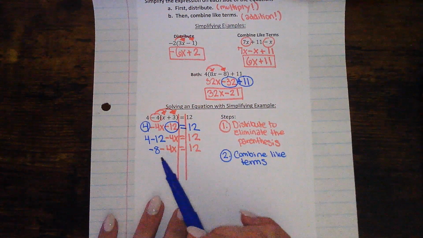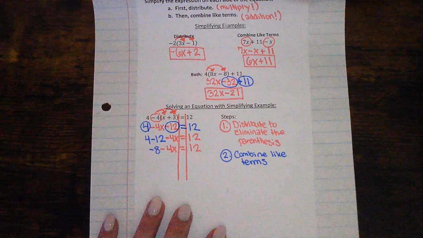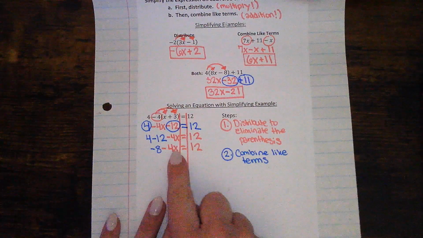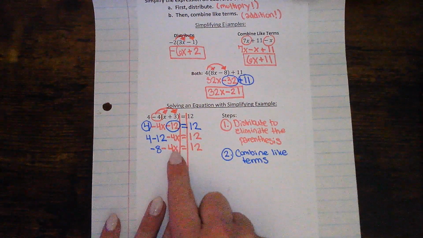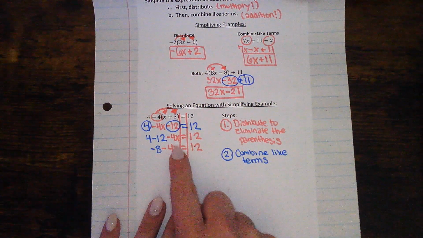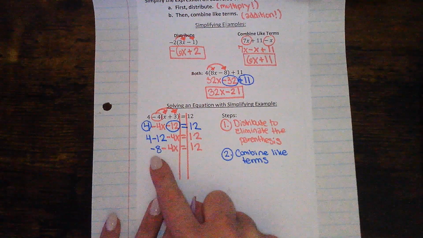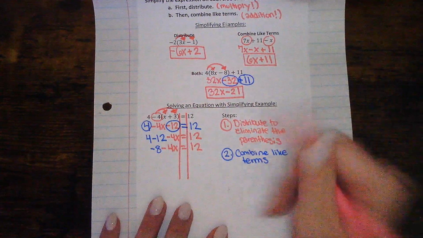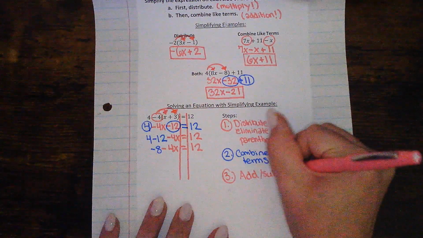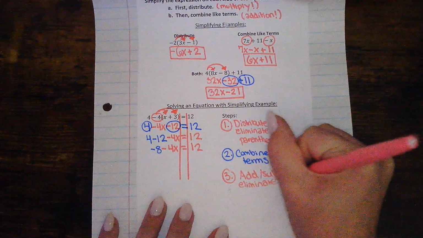So here is where I can start to solve. To solve a two-step equation, we always start by eliminating the constant, right? Our goal is to get x by itself. That's how you solve an equation. And before you get x by itself, you have to get the entire term with x by itself. And to do that, you eliminate the constant, the other number first. So step 3 is going to be add or subtract to eliminate the constant.